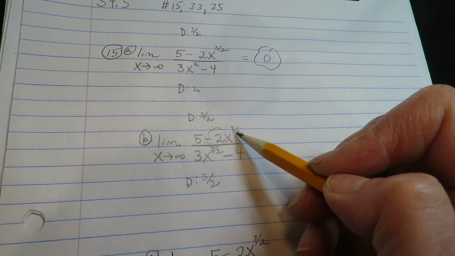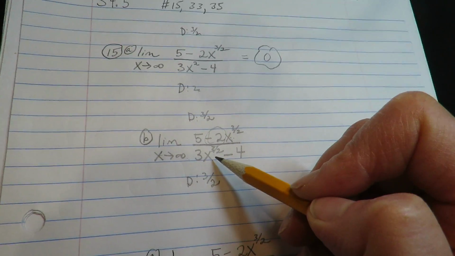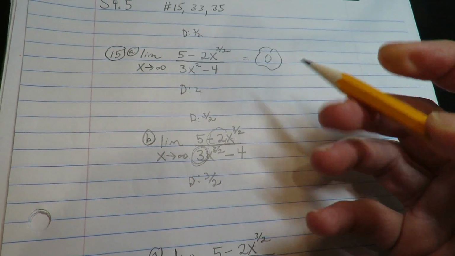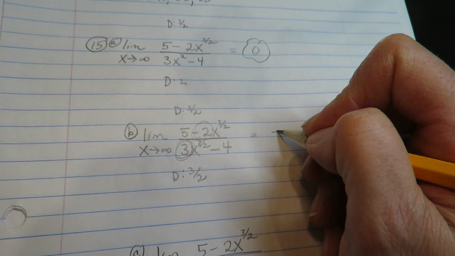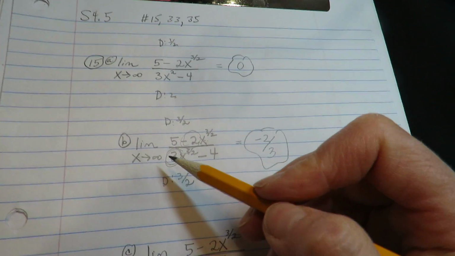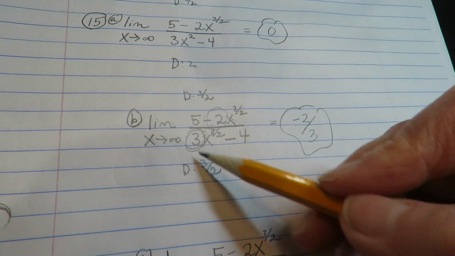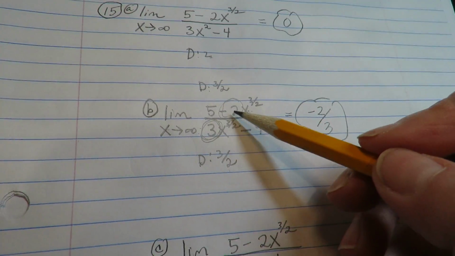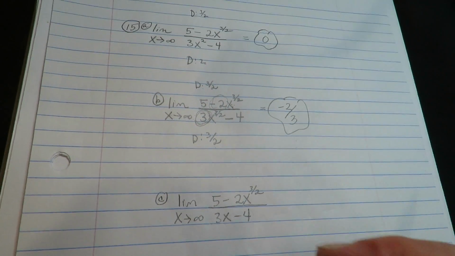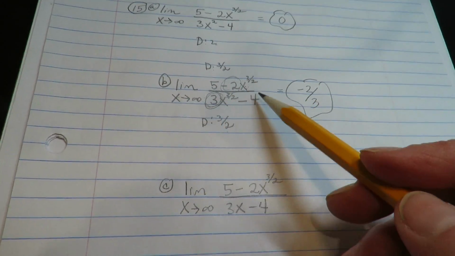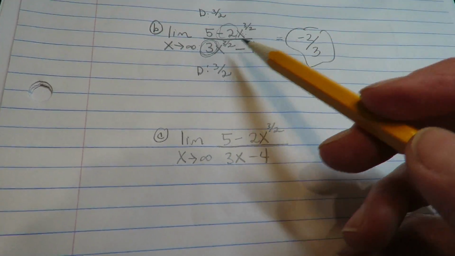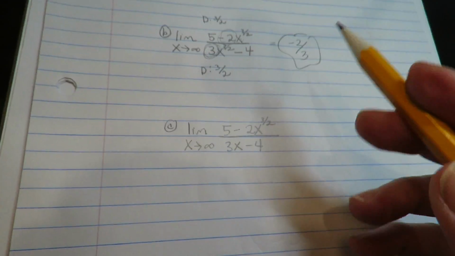The highest term is this one, so I need the coefficient of that. The highest term on the other side is this one. So this is going to end up being -2/3. Again, when they're equal in degree, it's the ratio of the coefficients. So I have a -2 over +3. And again, just one more time, the leading coefficients may not be in descending order. You sometimes have to hunt for them.